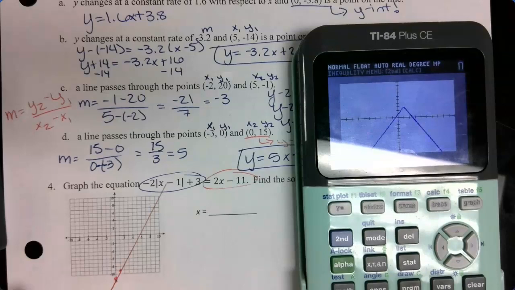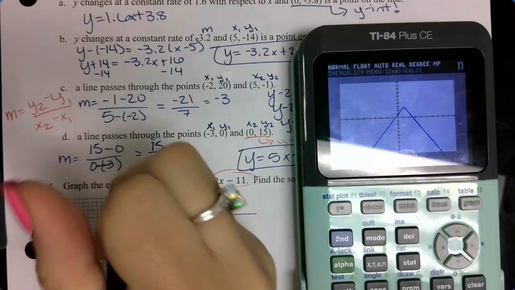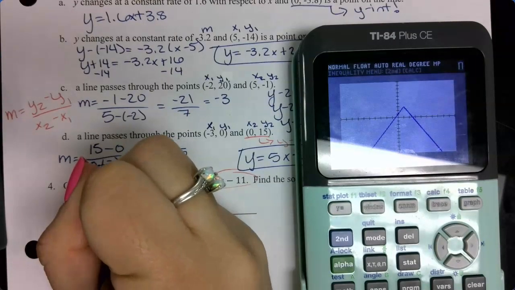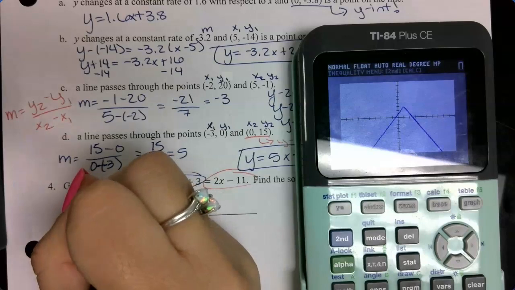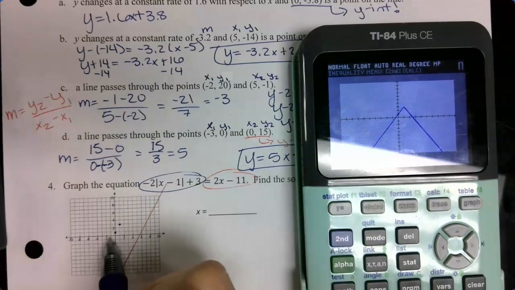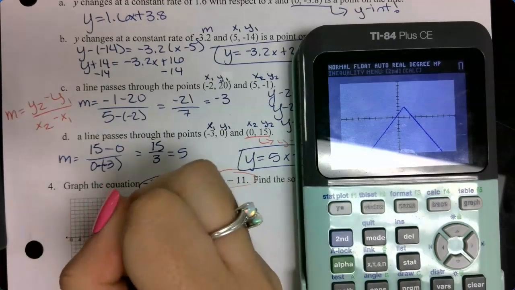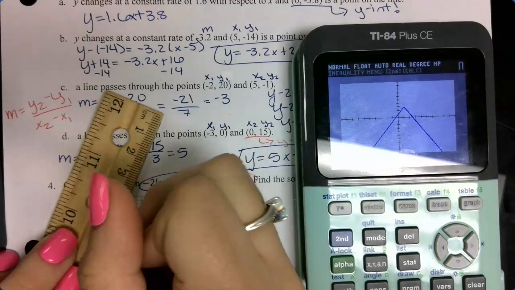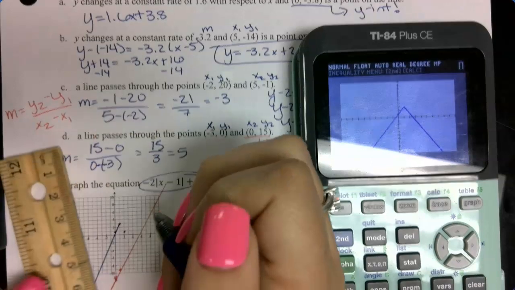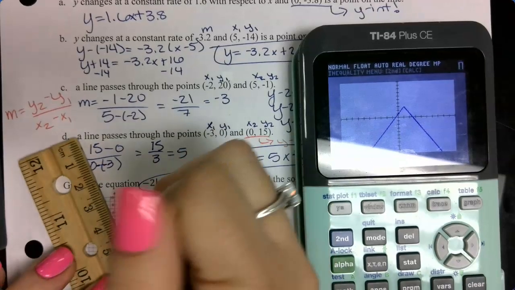So my vertex, or the point where the peak is, is at 1, 3. And then it crosses my y-axis at 1. So then, since this is 1 away and it's 2 down, I'm going to go 2 down and 1 to the other side. And I'm going to reflect that over. I want to copy this onto my paper.